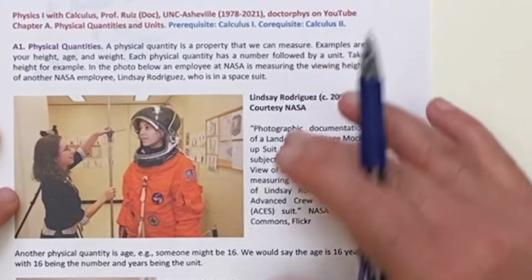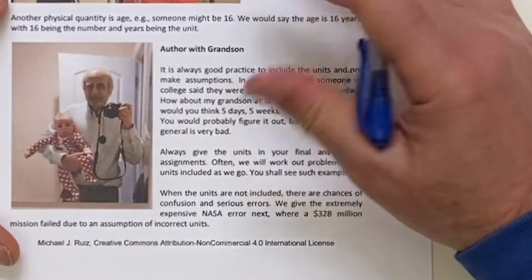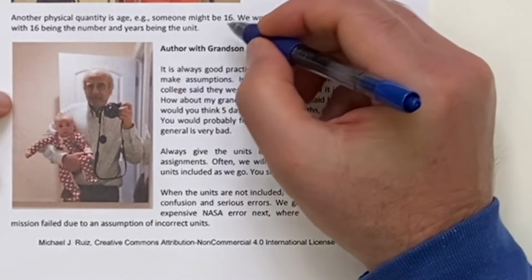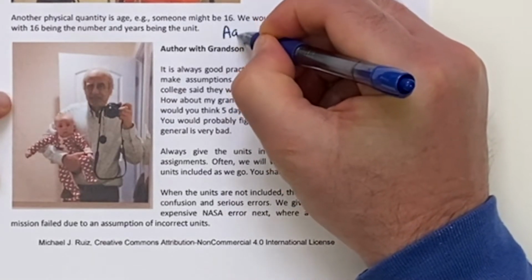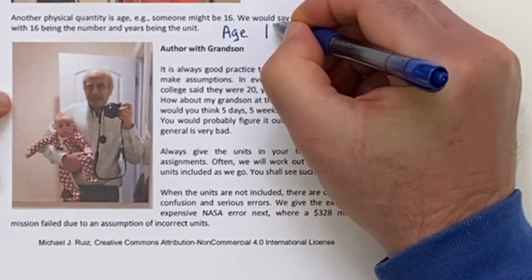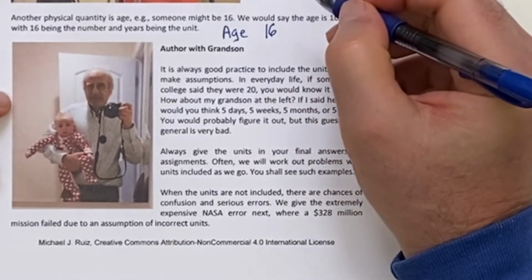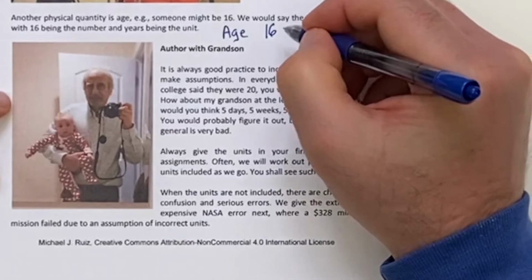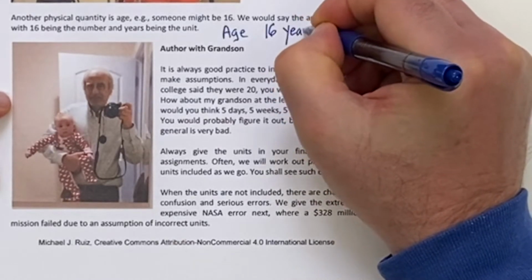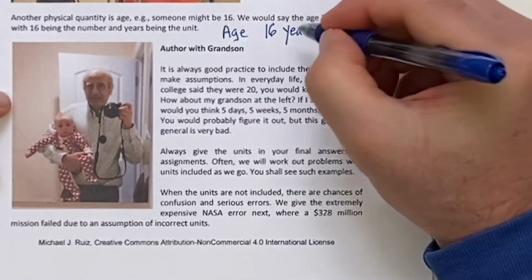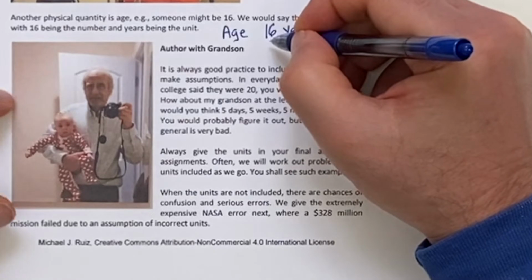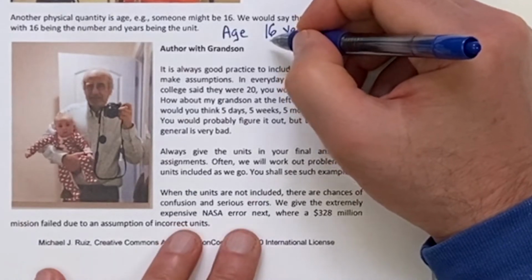Another example here is one involving time. This is age. So we can think of age as another physical quantity. Say if someone's in high school and they say they're 16, it would be understood that it's 16 years. It's always good to include the units with the number to avoid confusion.